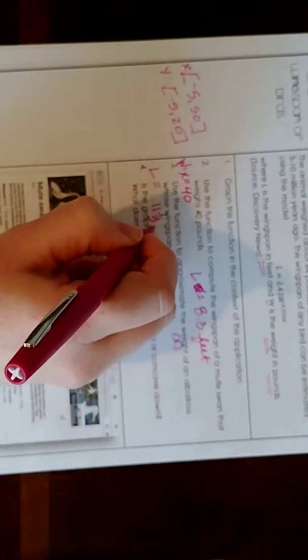We're going to approximate the weight of an albatross whose wingspan, so that's L, is equal to 11 feet 4 inches. So how much is that in feet? Well, 4 inches is 1/3 of a foot. So we've got 11 and 1/3 feet.